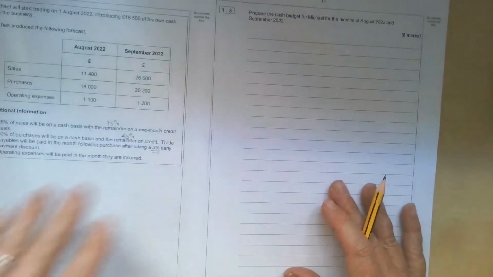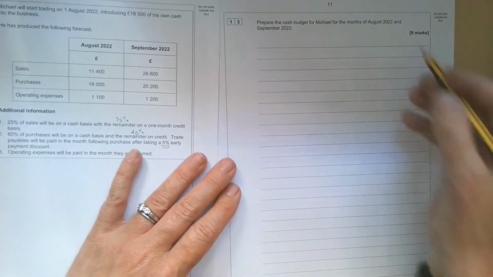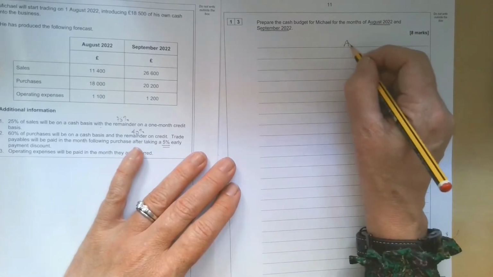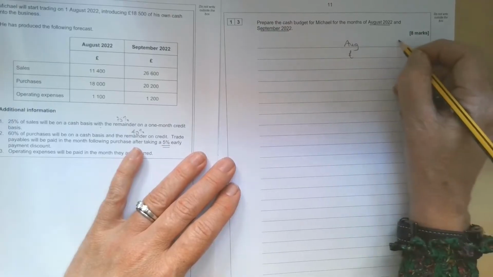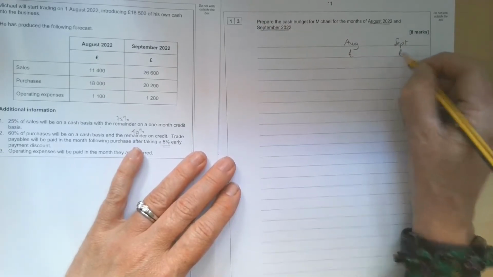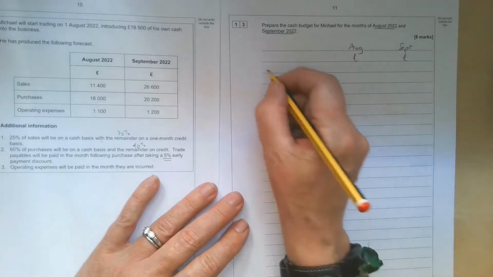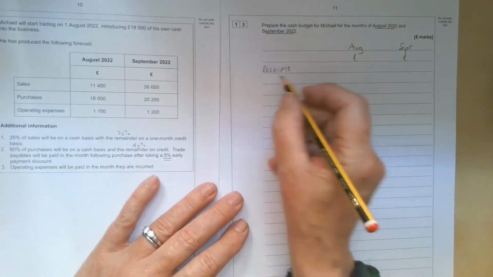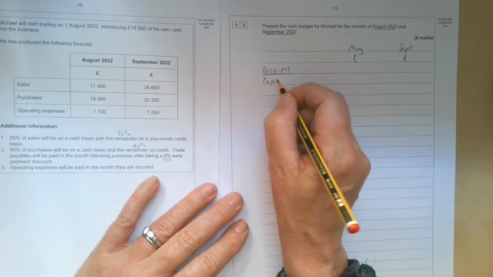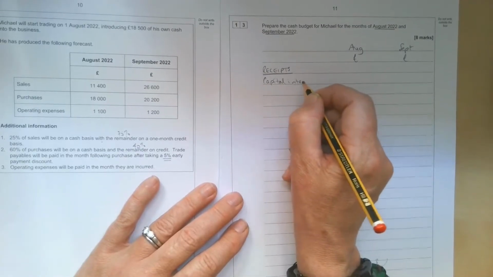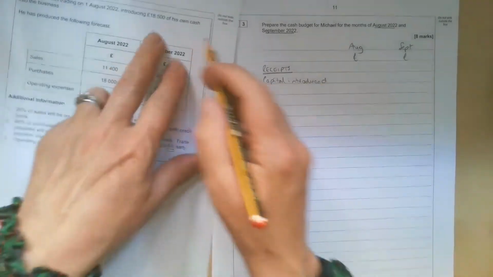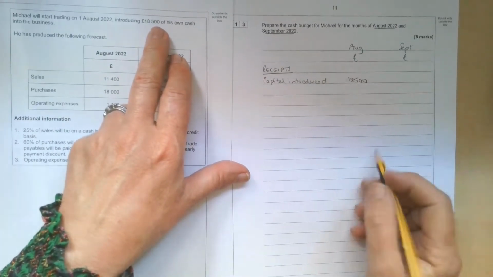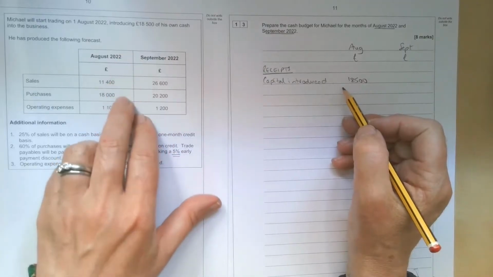Okay, so let's have a look then. If we can remember the layout, we're doing it for 2 months, August and September. So let's go for August, let's go for September there. Let's put some pound signs at the top. So we want receipts. Now it says he's going to put capital introduced in. So let's pop that in straight away into August. So £18,500 of his own cash is coming flying in straight away.